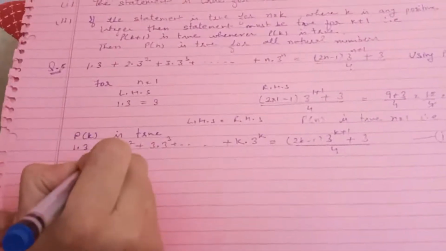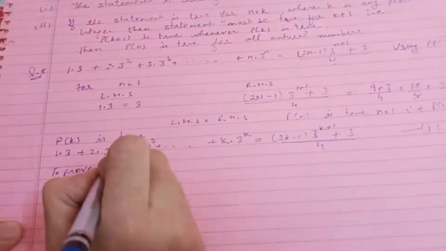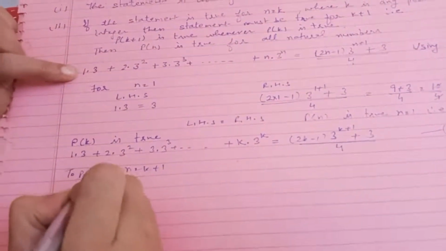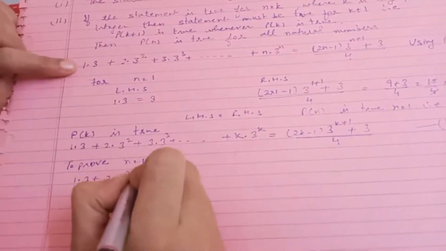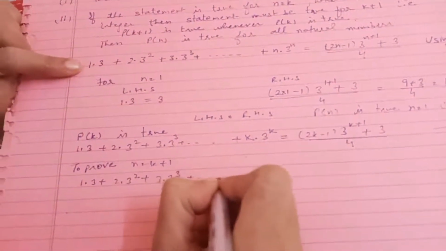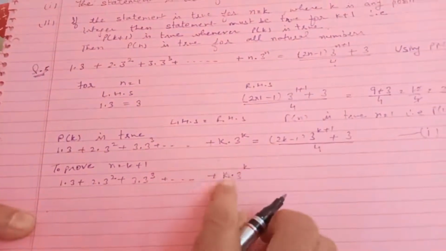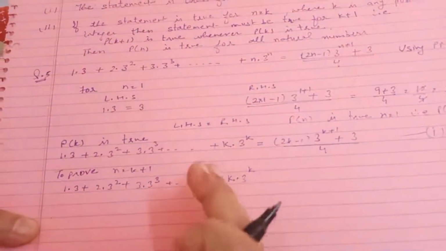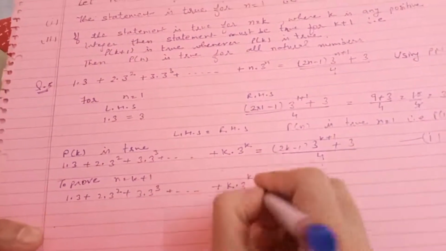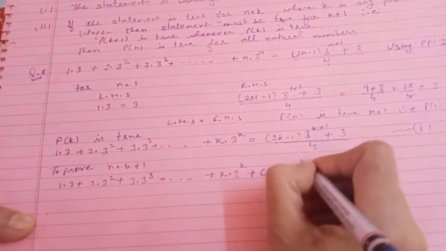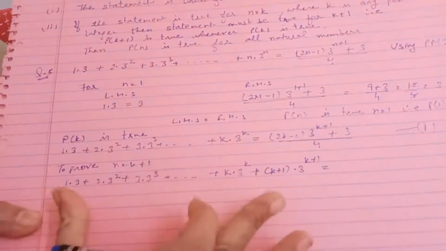Now the truth of this will help us to prove it for n equal to k plus 1. So I need to prove that the statement should be true for n equal to k plus 1. What should the series be? It will be 1.3 plus 2.3 square plus 3.3 cube plus up to k.3^k. Obviously this series is for k, so the next integer will be k plus 1. Instead of k, I will write (k plus 1).3^(k+1), because I am checking that this should be true for k plus 1.